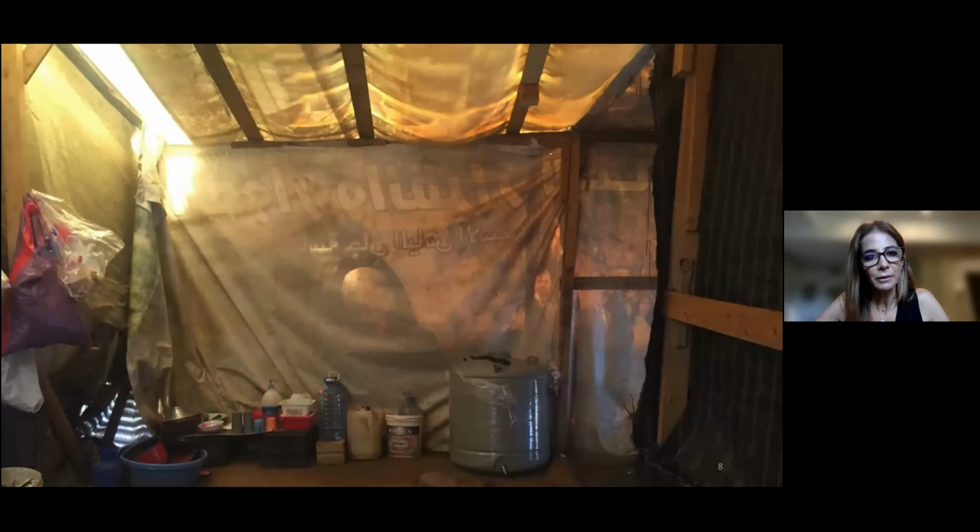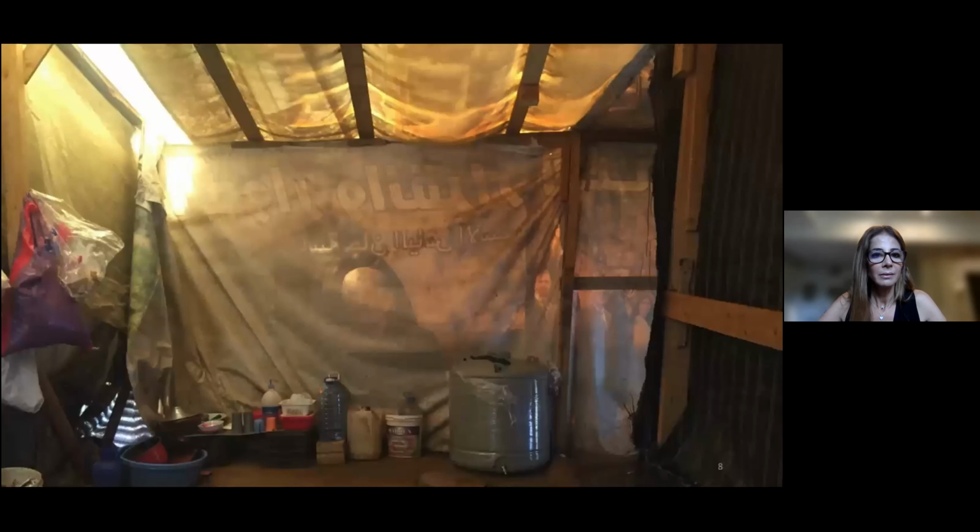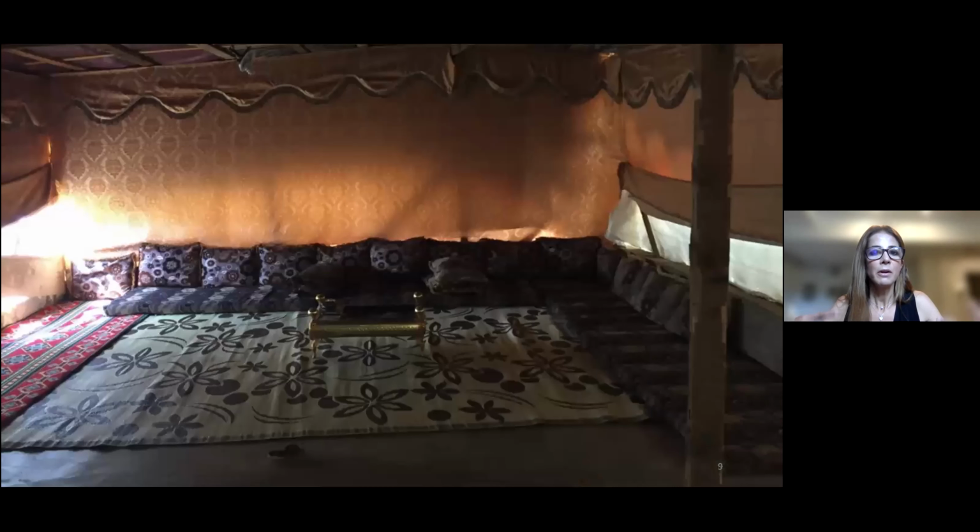This is the shelter of an elderly couple, and this is the reception tent, or the madafi, of the shawish, or the manager of the camp. And the difference between both shelters, the first one precarious, temporary, really used as a shelter, and the second one marked by the identity of the owner, shows that space appropriation is really linked to economic resources. And it also raises questions about temporary spaces. Are refugee spaces really temporary, or is this linked to their socioeconomic status?